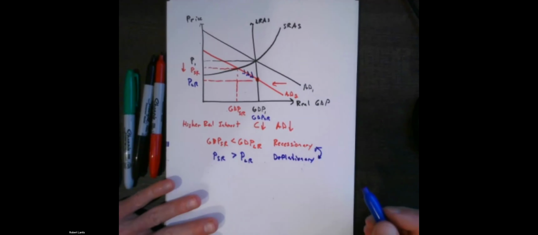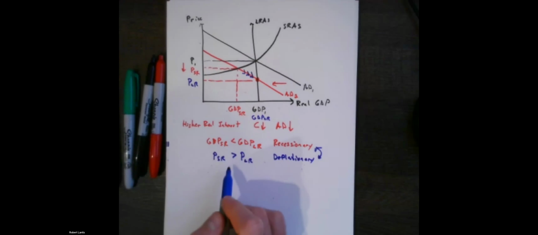I'm going to use those two terms interchangeably. They're just two different ways of thinking about it, because GDP is too low and prices are artificially too high in the short run. Any questions on that before we keep moving?